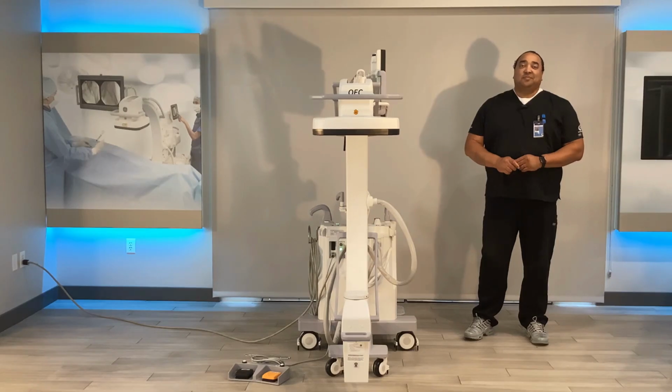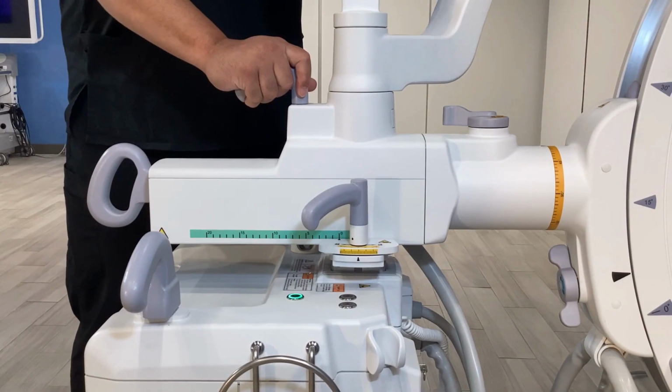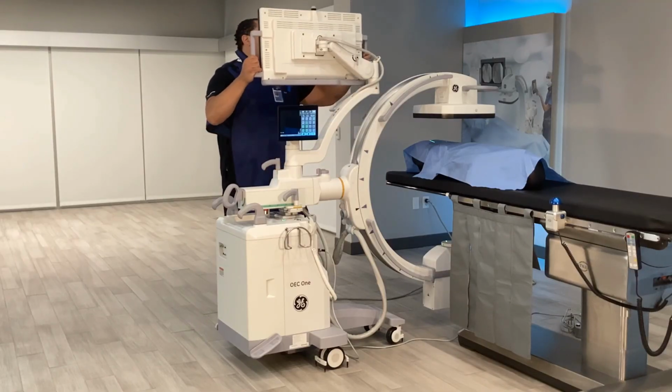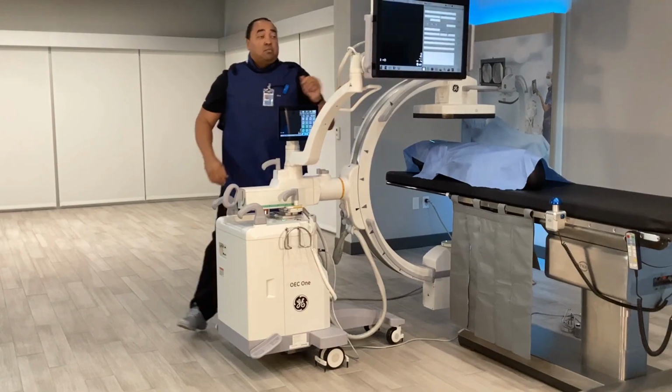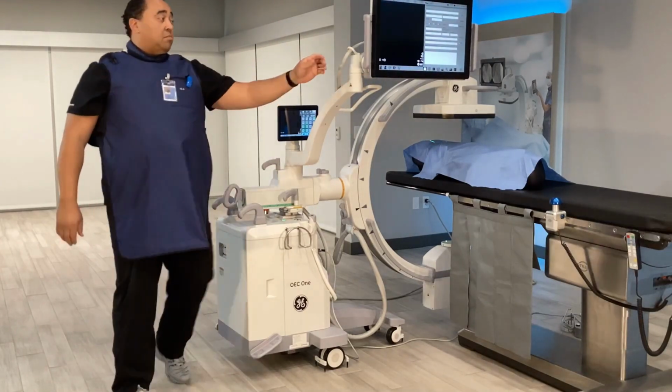This video will review monitor positioning for the OEC CFD. The monitor is mounted on an articulating arm and viewable from all four sides of the C-arm. Position the monitor by crossing the articulating arm above and within the C-arm footprint.